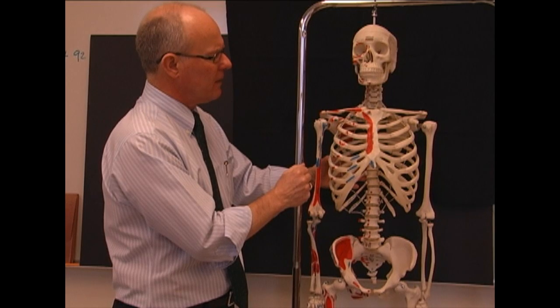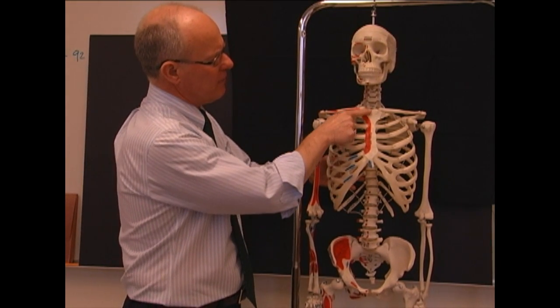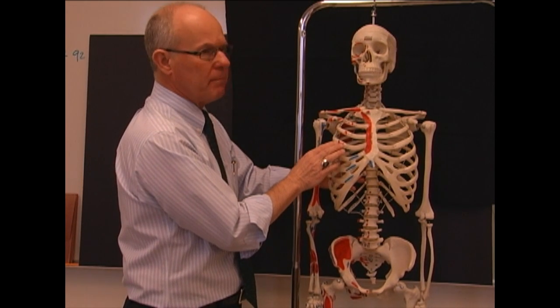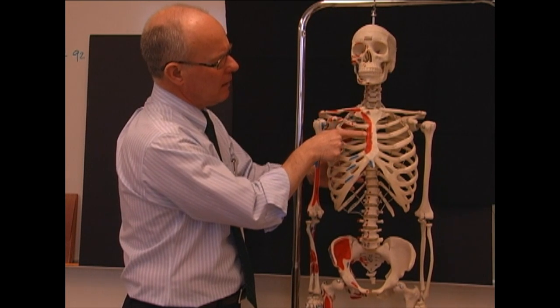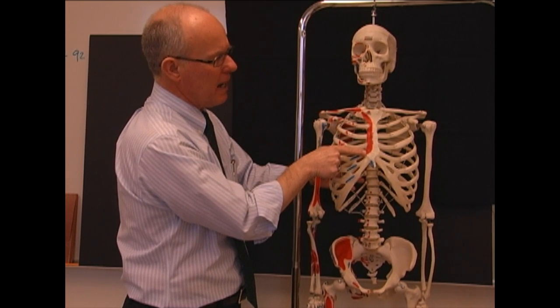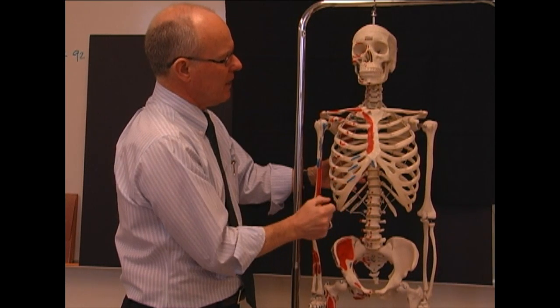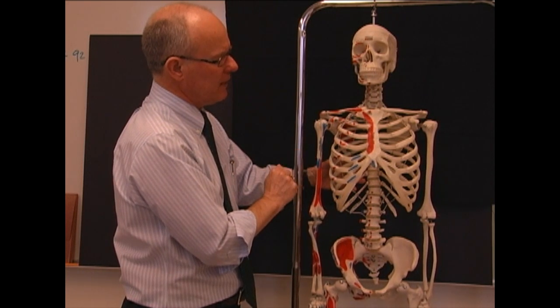Looking at the skeleton, you see the red and blue painted on the skeleton, and those indicate a muscle attachment we'll talk about later. Starting with the rib cage, we have the sternum, or the breastbone, that's divided into three bones. The top one being the manubrium, the middle being the gladiolus, or body, and the very bottom portion being the xiphoid process.